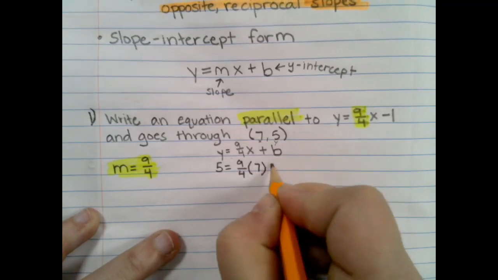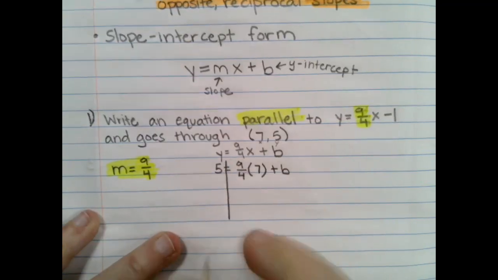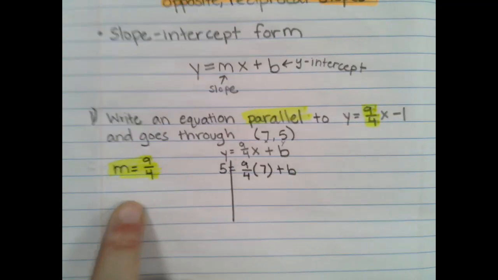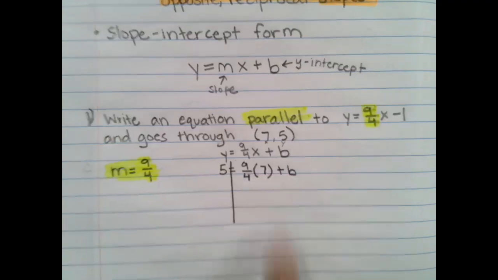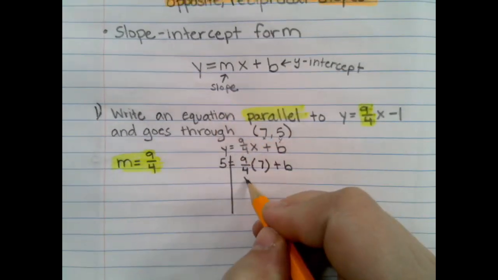7 plus b. Now the reason why this one is easy but hard, it's easy because we were able to keep the slope. But now we're going to make it hard because 9 over 4 times 7, are we going to get a whole number or a fraction? A fraction. It's going to be fine because we can handle fractions. We're smart people. Okay, so we're going to find that answer.